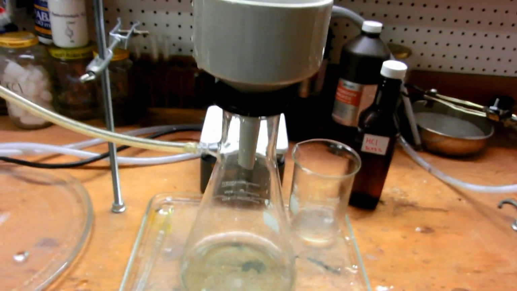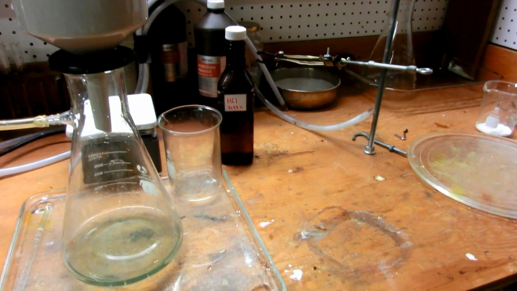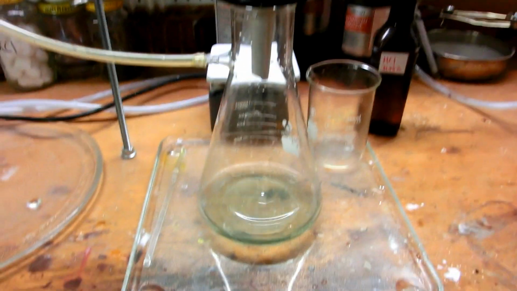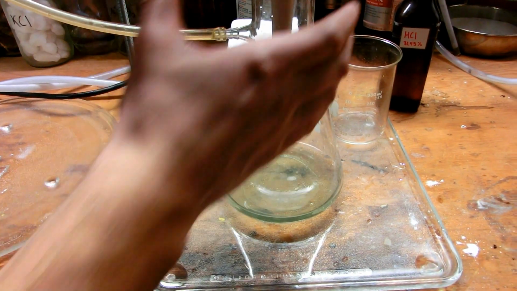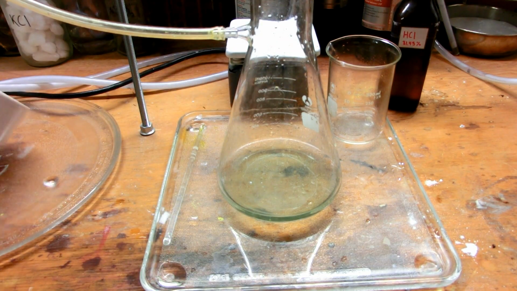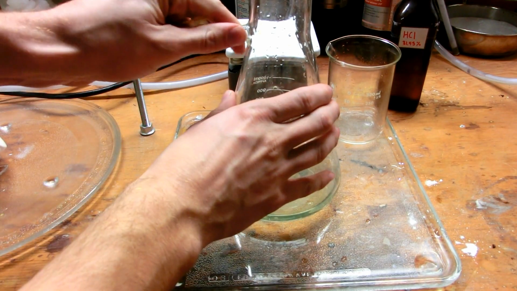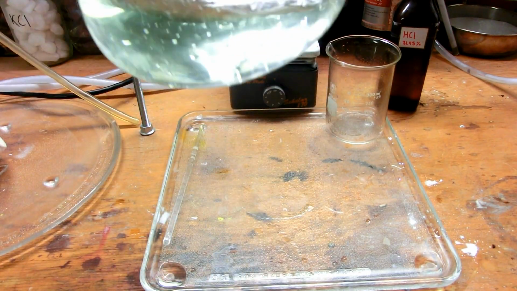Alright, now we need to make our iron oxalate. And that is made, of course, as we learned earlier, from the ferrous chloride and oxalic acid. So, I'm going to break the vacuum here. Set the filter funnel aside. You can see the carbon that's built up in there. Take the vacuum. Alright, so we have our ferrous chloride.